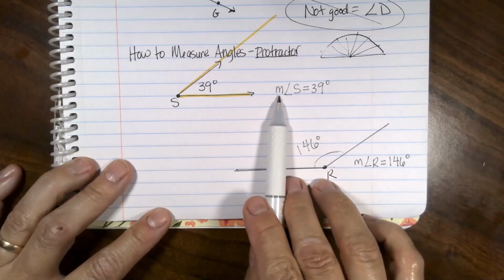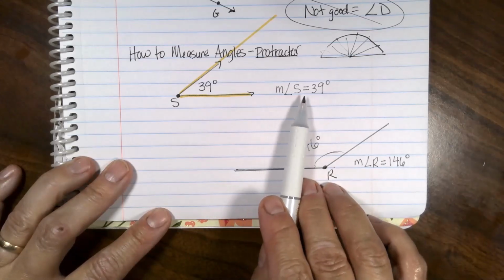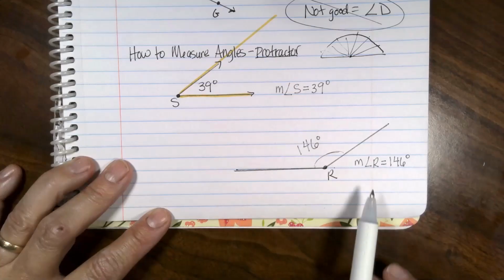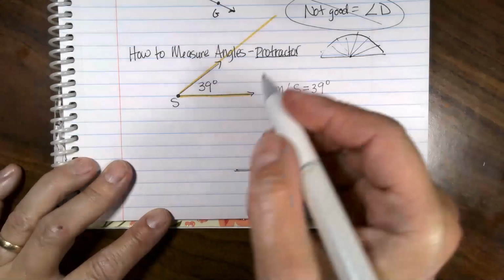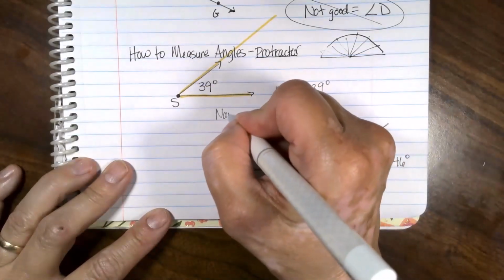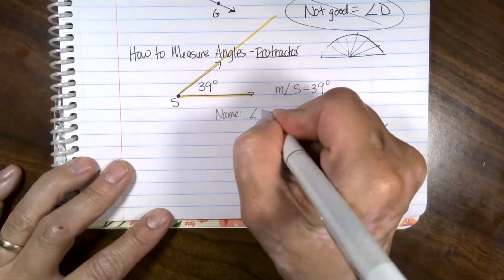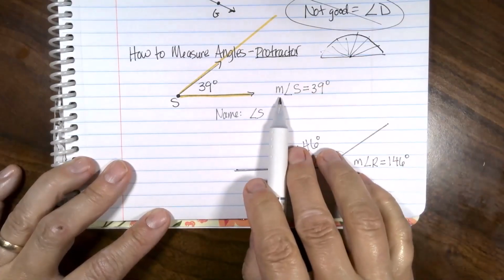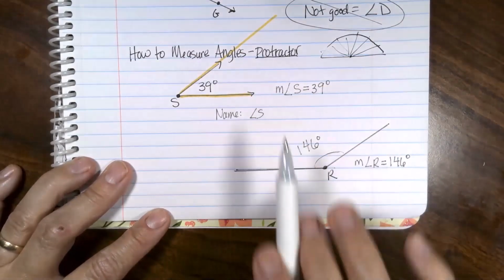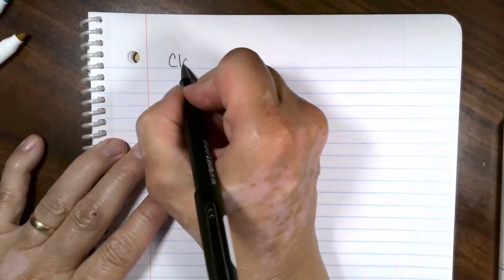That little m means you're talking about the size of the thing. That equals 39. If we wanted to just talk about the name of the angle, it's angle S. Its size, its measurement, is 39 degrees. That's just a little notation thing. We classify angles by their sizes.